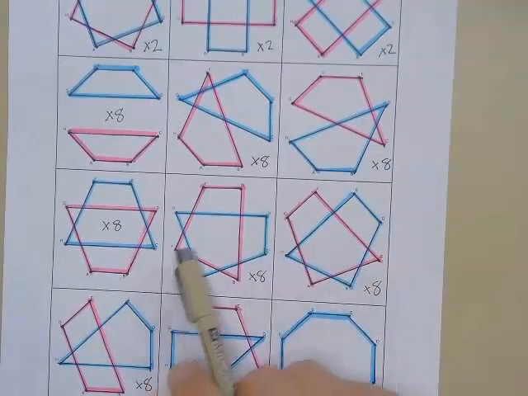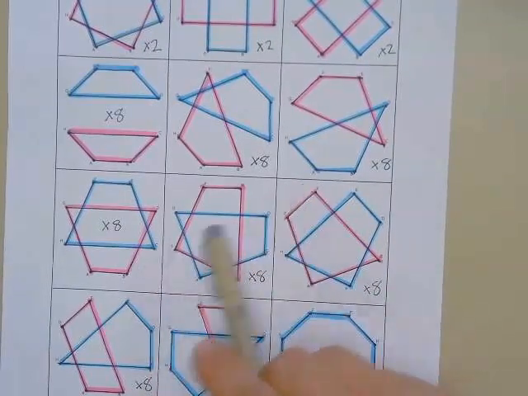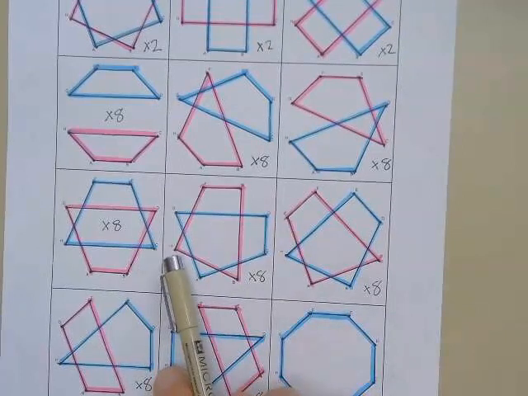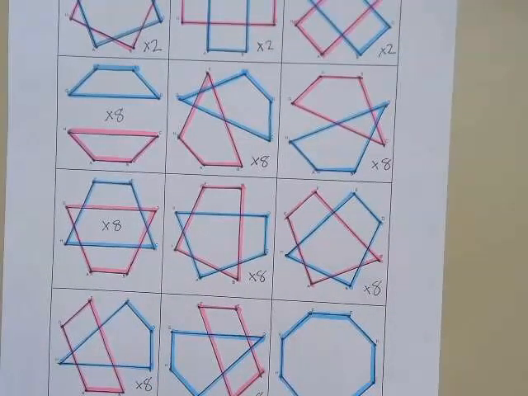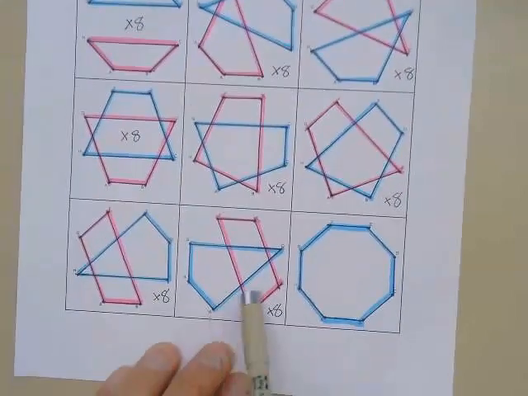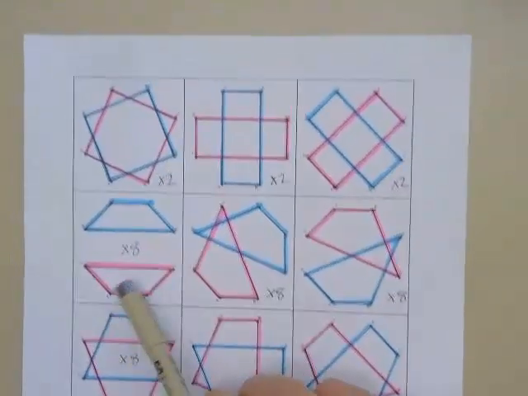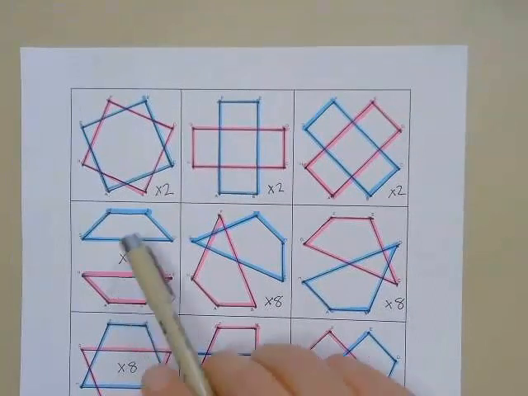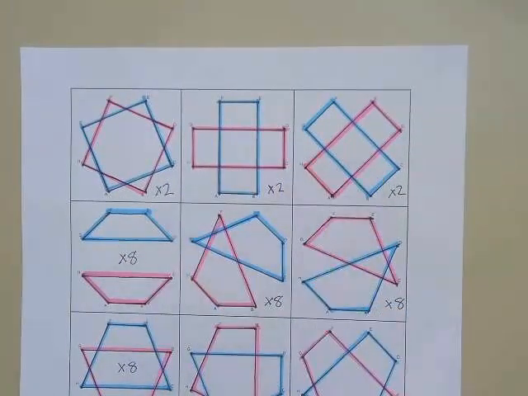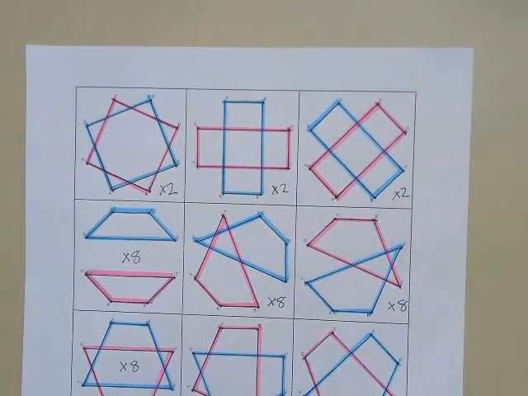Because this configuration has a line of symmetry right here, and that could be at any of the 8 points of your octagon. And all in all, then, I've got 8, 8, 8, 8, 8, 8, 8, 8. That's 64, 66, 68, 70 quadrilaterals here.